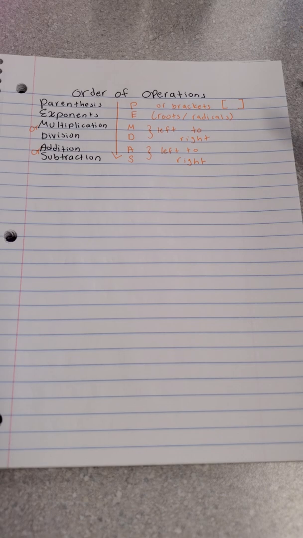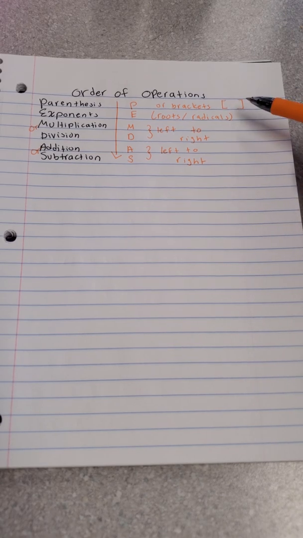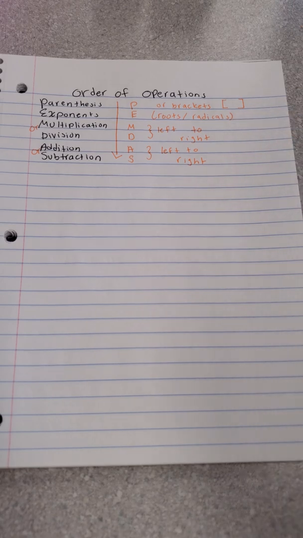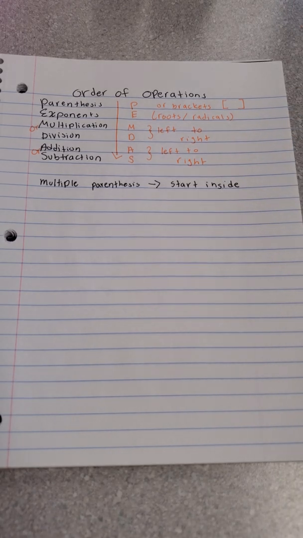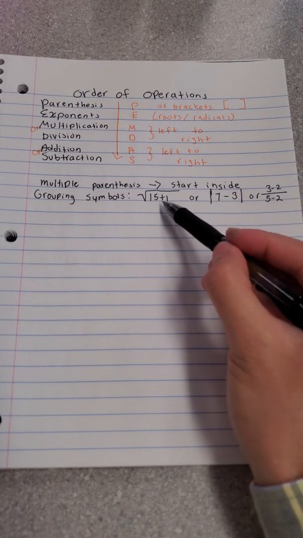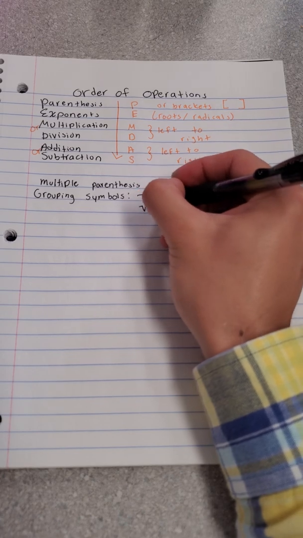Some other things that we can think about when we talk about parentheses or brackets, and for exponents, roots and radicals are included there as well. When we have multiple parentheses, we start inside and work our way out. Some other grouping symbols that you might see include square roots over multiple numbers, numbers inside the absolute value, or numbers on both the top and bottom of a fraction, meaning that we would start by adding these two numbers together, and then we would square root.